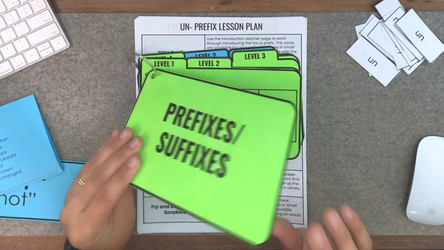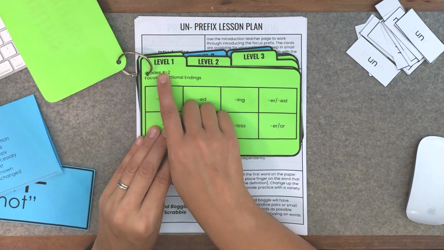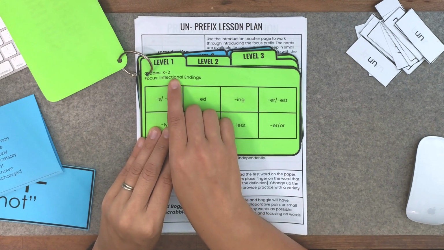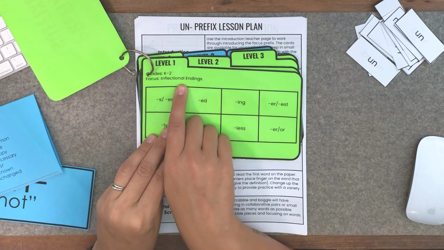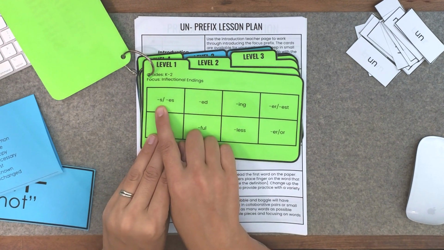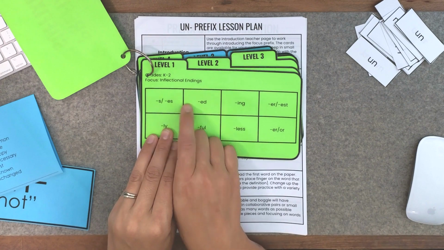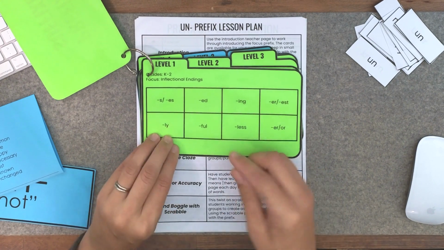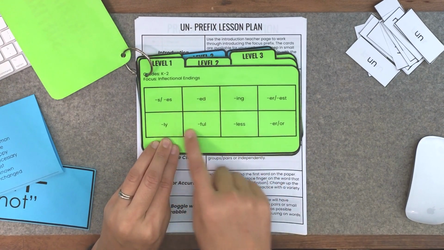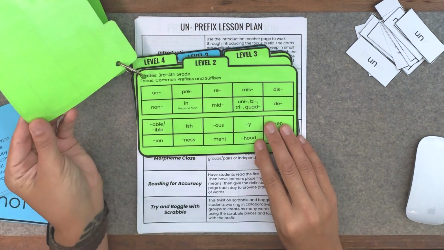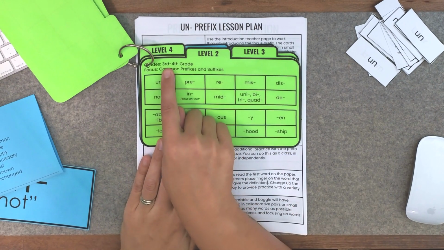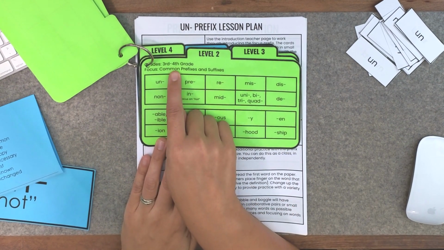And so in each of these, it's going to provide you with the grade level and what the focus is going to be. So for K through 2, you're focusing on inflectional endings. Yes, kindergarten and first grade can focus on S and ES and ED and understanding what that means. But then you're going to have second grade that goes into more of these advanced ones down here at the bottom. So grade 2, we're going to have 3rd and 4th grade for common prefixes and suffixes.